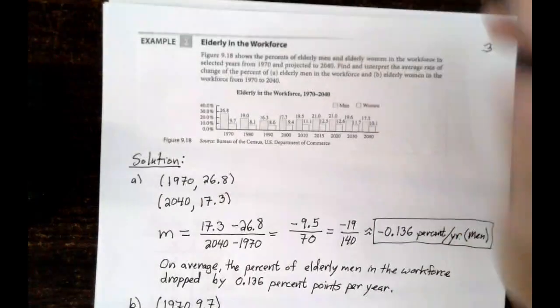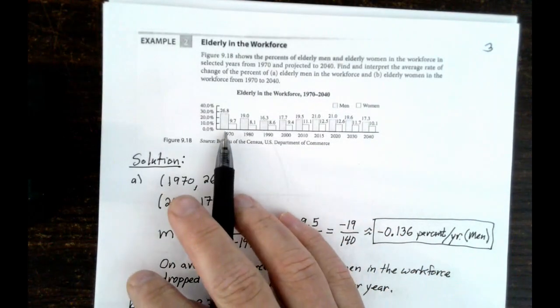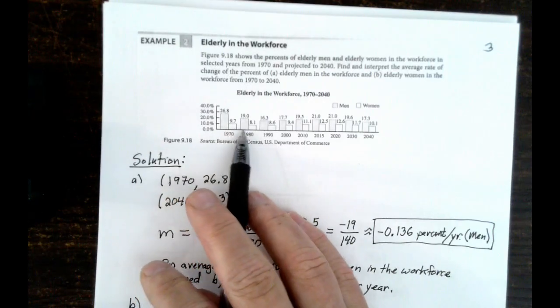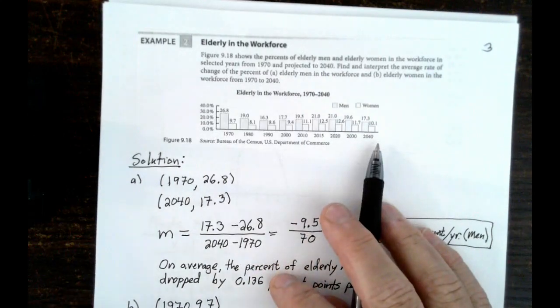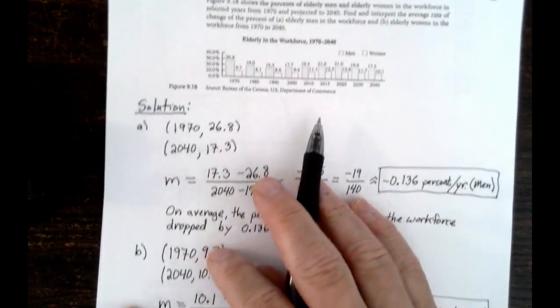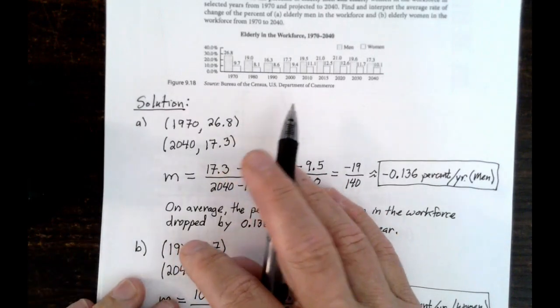Example 2 talks about the percentage of elderly men and women in the workforce, and it gives you percentages. The one on the left is men, and the one on the right is women for each of these years, going from 1970 to 2040. And these are percentages. All right, so then they ask you to find the average rate of change of the percent for men, and then eventually also for women.